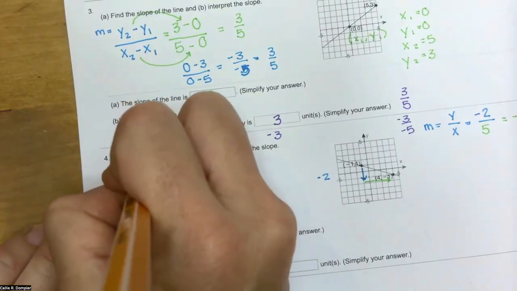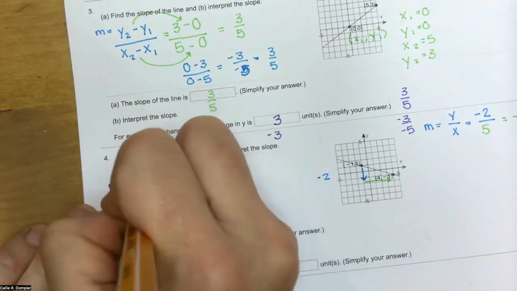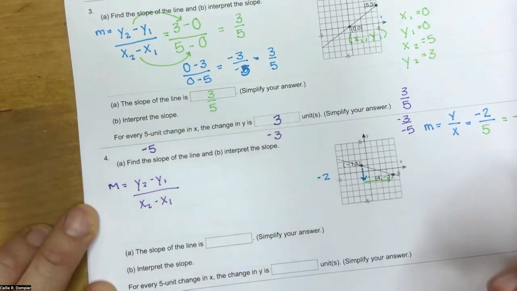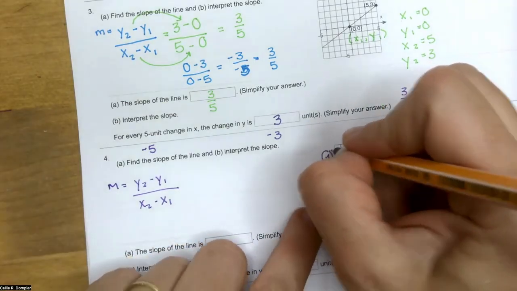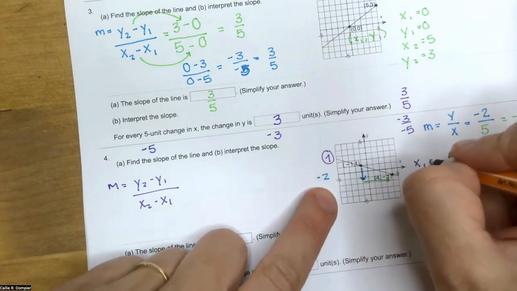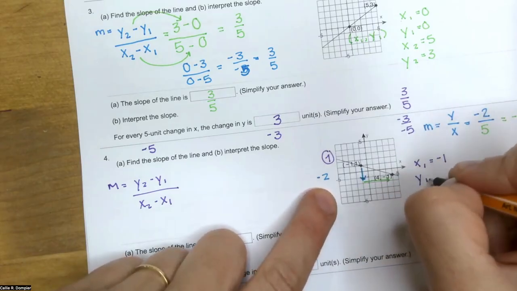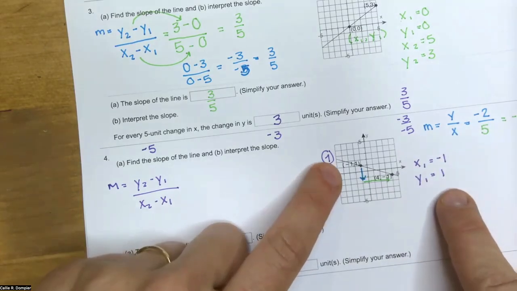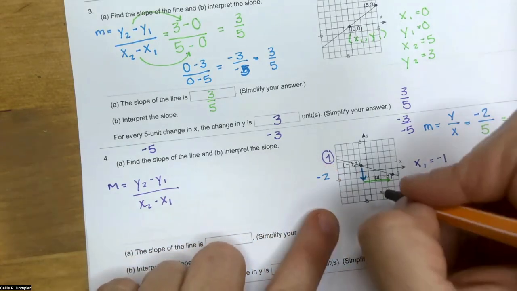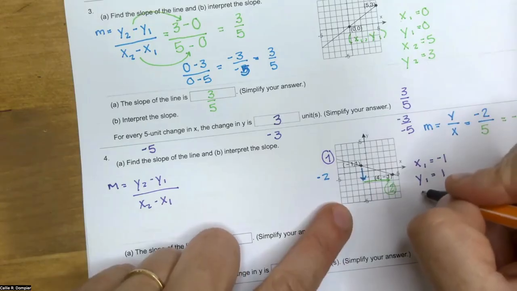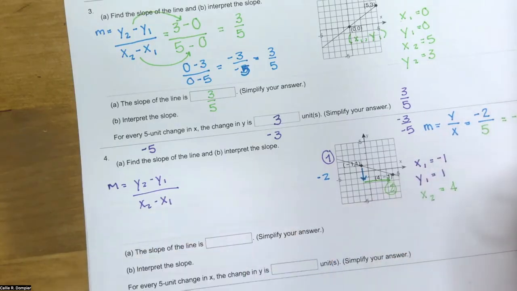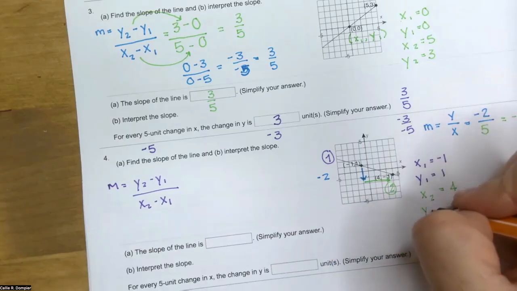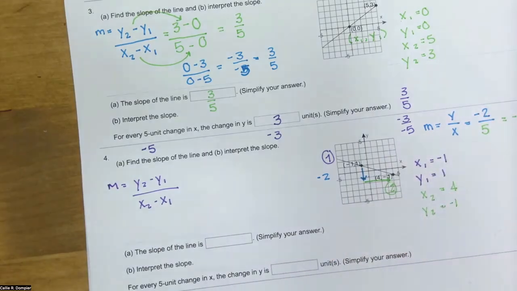You can also use the slope formula. M equals y2 minus y1 divided by x2 minus x1. I'm going to call this my point 1. So x1 is -1, y1 is 1, just from copying those points down. This will be point 2. So my x2 will be 4, and my y2 will be -1. Now I just plug these in over here.